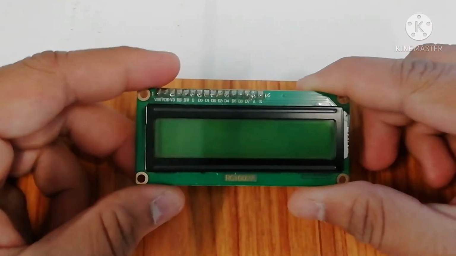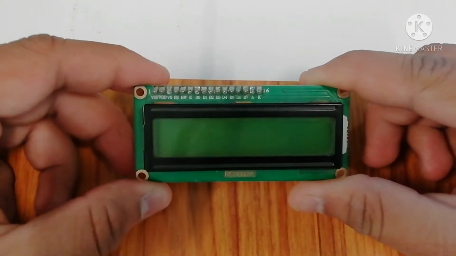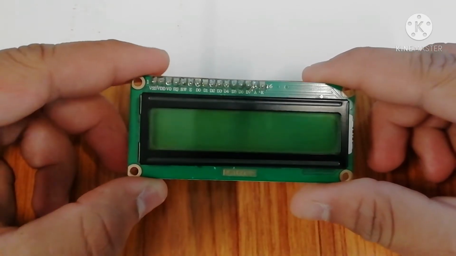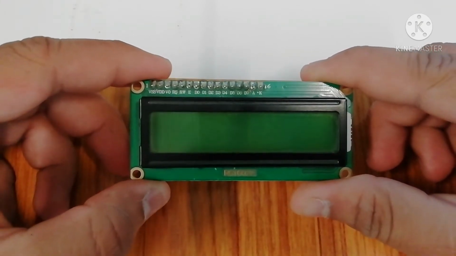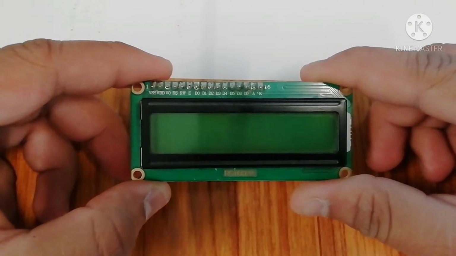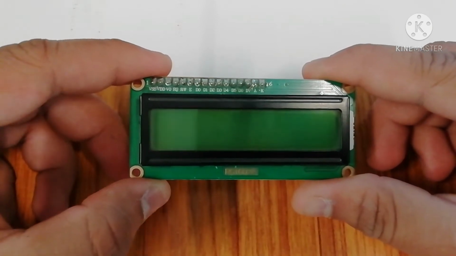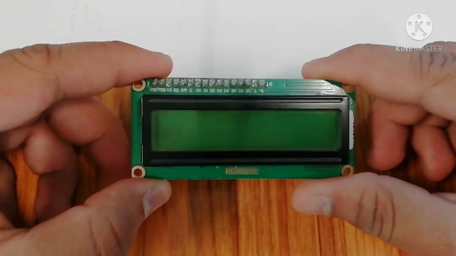Hello everyone, what I have here is called a monochrome LCD display. I'm sure you have seen these kinds of displays in all sorts of electronic devices such as printers, fax machines, washing machines, ovens, etc. These are also used with microcontroller and microprocessor based systems. In today's video, I'm going to show you how to control such an LCD.